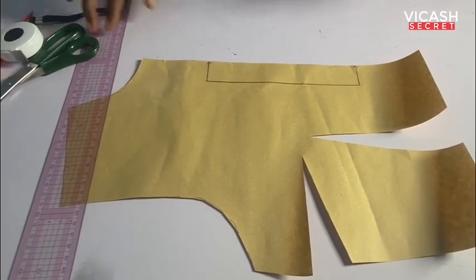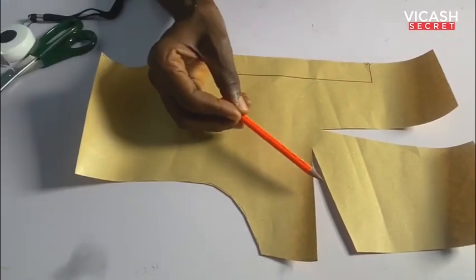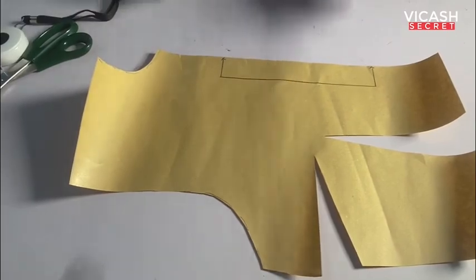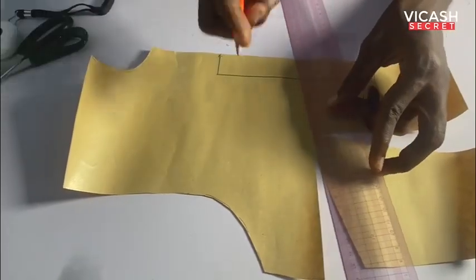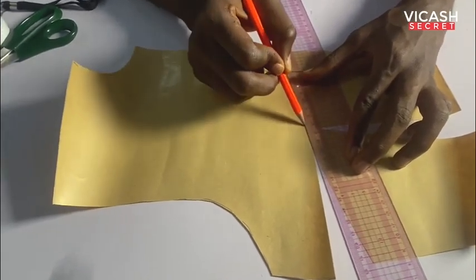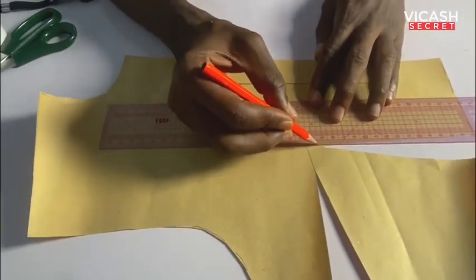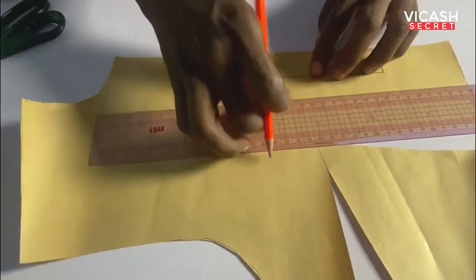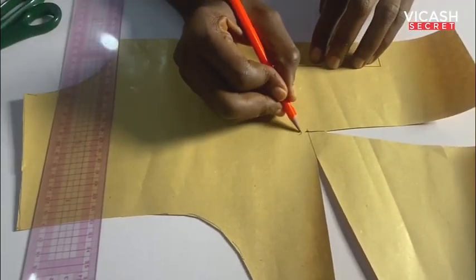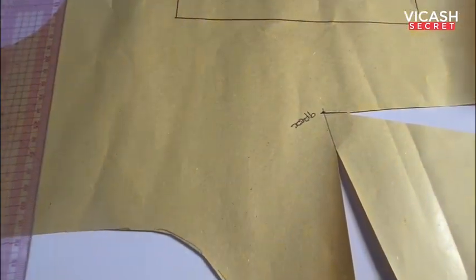Okay, so what we will do first is that we already have the waist dart here, and we have the bust dart with our grain line on fold because we're working on quarter scale. So what you're going to do is extend the tip of your bust dart, and then extend the tip of your waist dart as well. So you can see, okay? And where the 2 points meet together is called the apex.